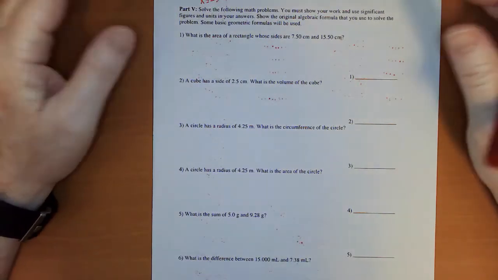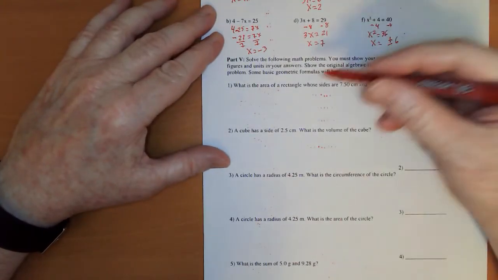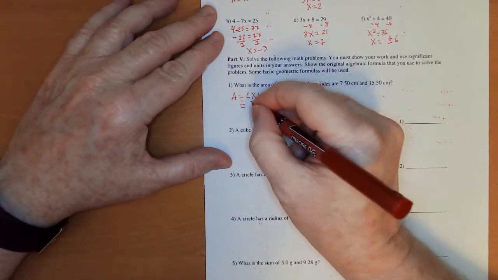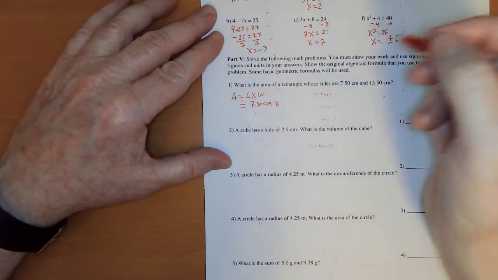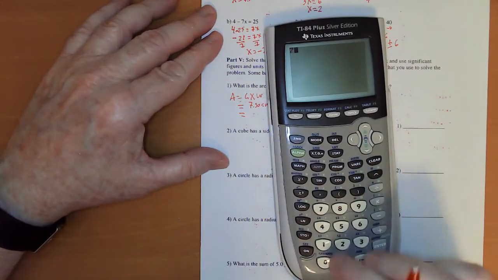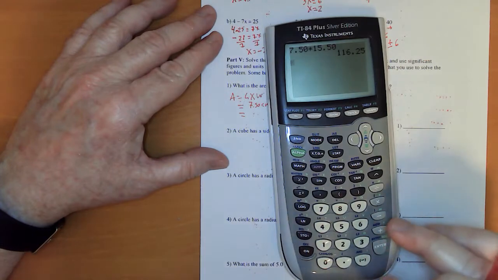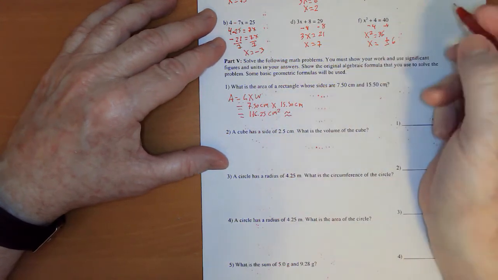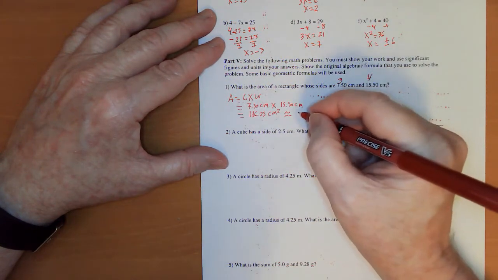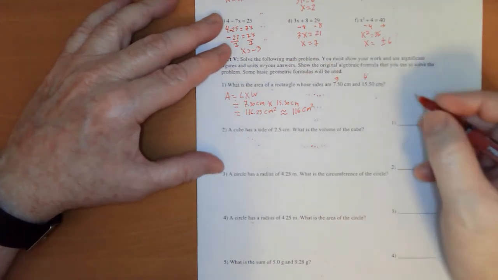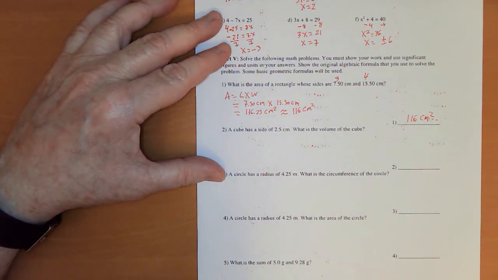Okay, so now, the real reason we're here, solving actual real-world problems. We're going to do an area. What's the area? Area is the length times width. And that equals, if the length is 7.50 centimeters times 15.50 centimeters, and that equals, using my calculator, 7.50 times 15.50, and that's 116.25 centimeters squared, which is approximately, let's pay attention to sig figs, that's got 3, that's got 4, I can only have 3: 1, 2, 3. What comes after the 6? That's a 2, I don't round up. About 116 centimeters squared, so 116 centimeters squared. Okay?